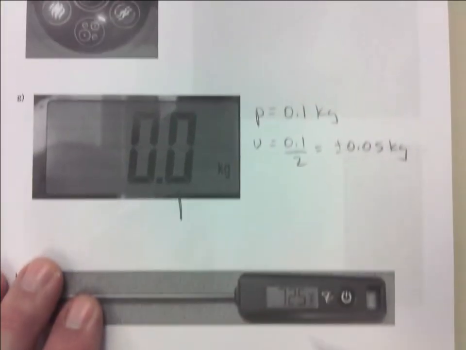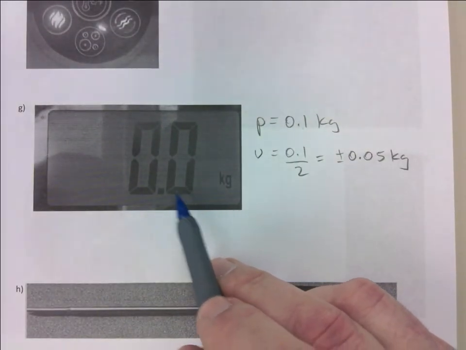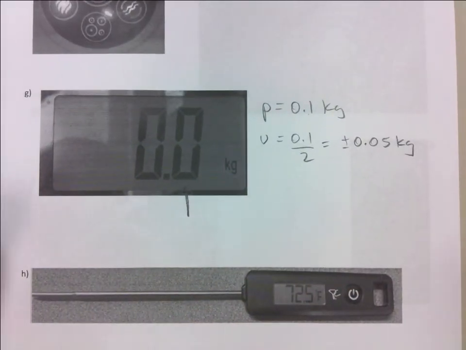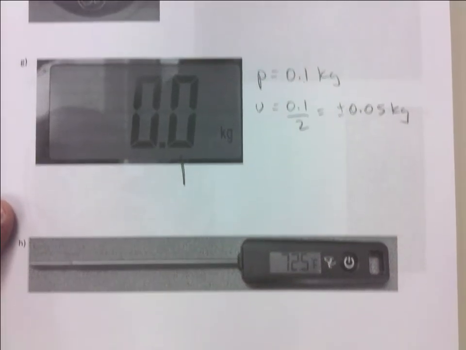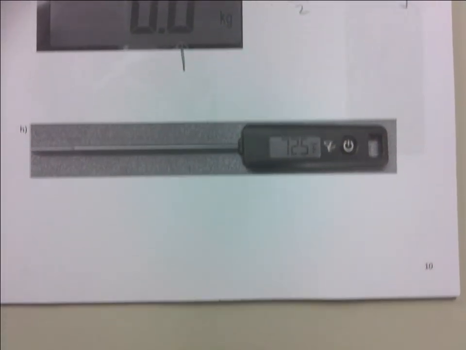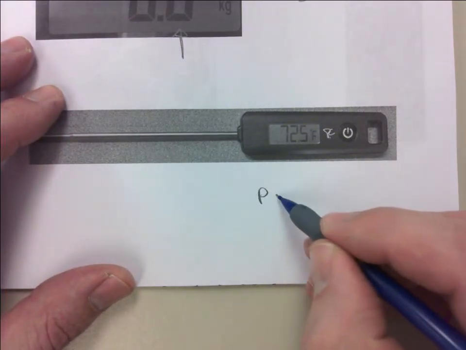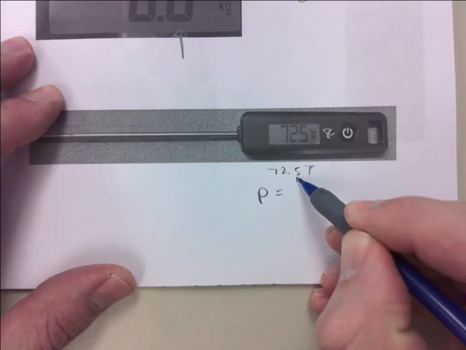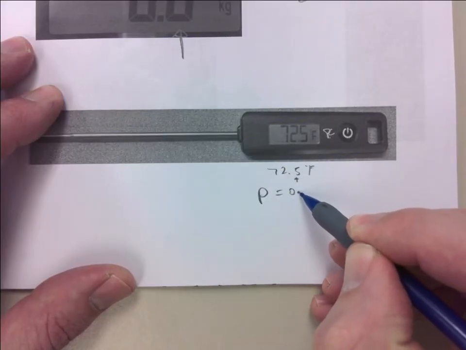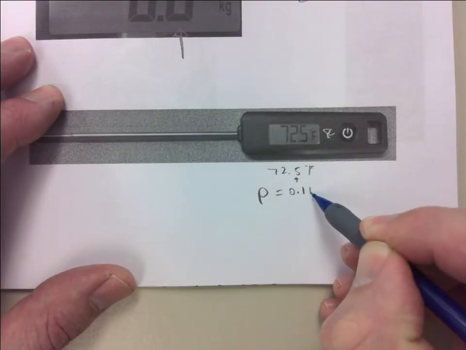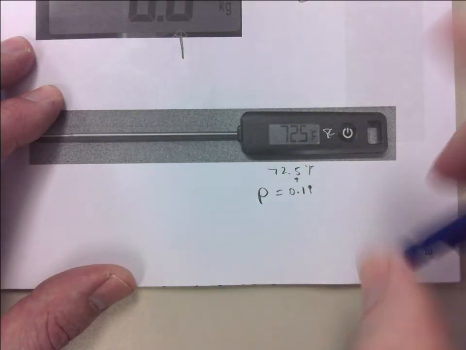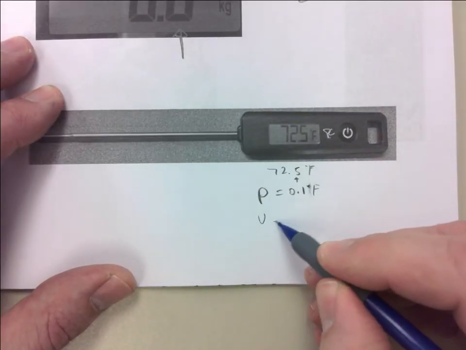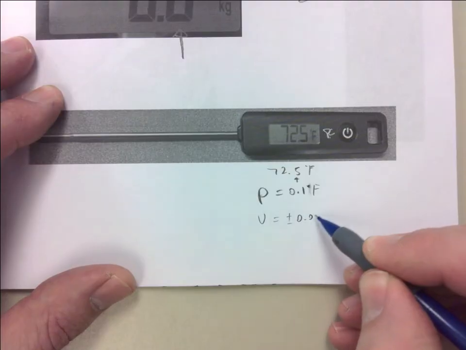So this is a mix between a picture and just a value, right? Technically, you're just given a value. You're just assuming that that's the case. What's the precision of this? 72.5. The precision is still there. So you turn everything to 0 and just have the Fahrenheit follow it, okay? Uncertainty is plus or minus 0.05 of a Fahrenheit.